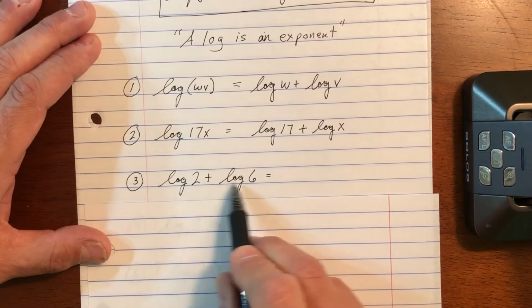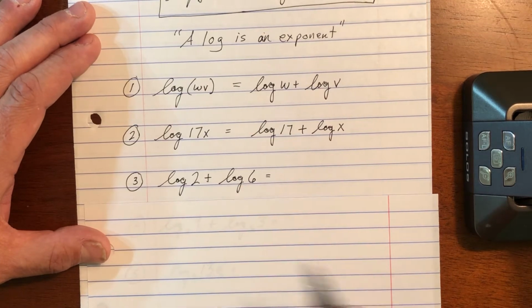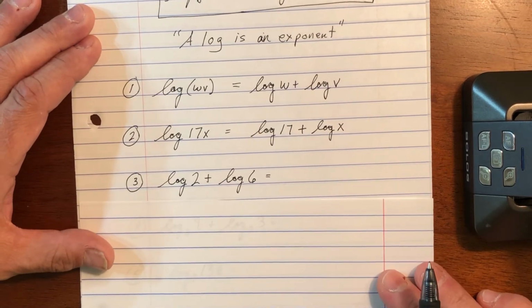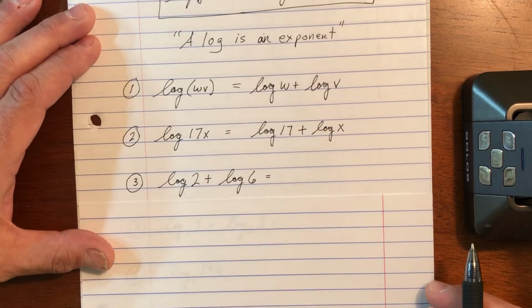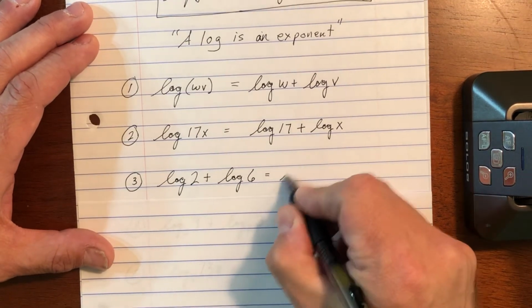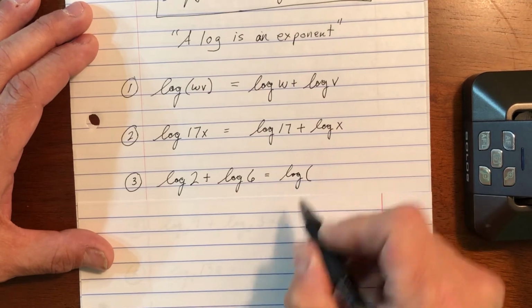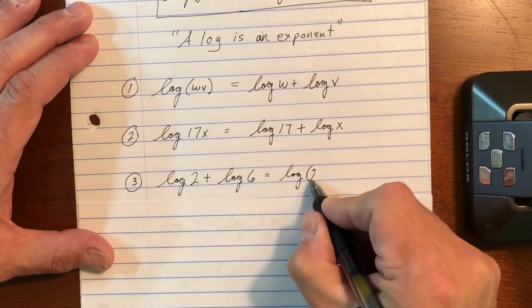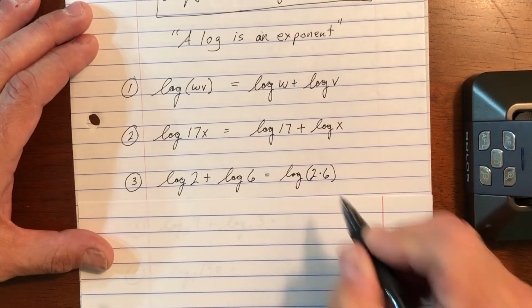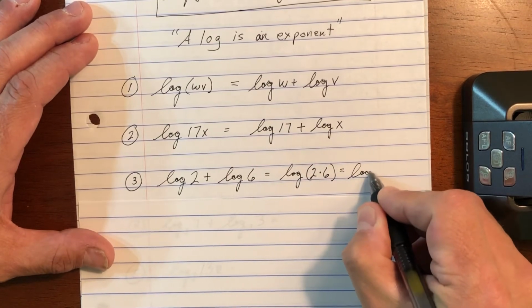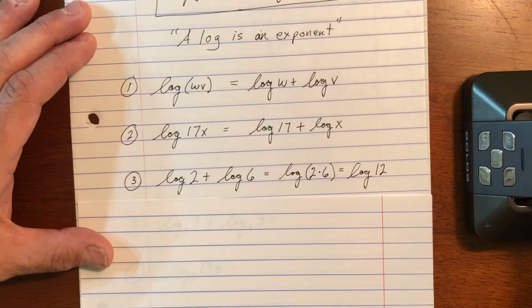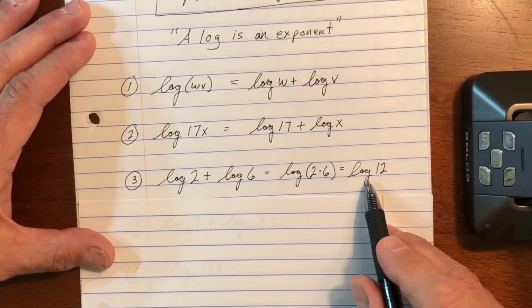What if they ask you to go in the opposite direction? What if they give you two things already being added together and they ask you to write that as a single logarithm? So in other words, they're giving you the answer, they want you to tell what the problem was. Well, that means this one would be the log of 2 times 6. But of course you wouldn't leave it as 2 times 6, you would write it as the log of 12, because 2 times 6 is 12. And so the final answer is the log of 12.